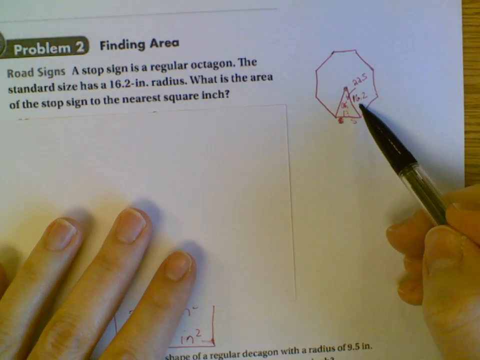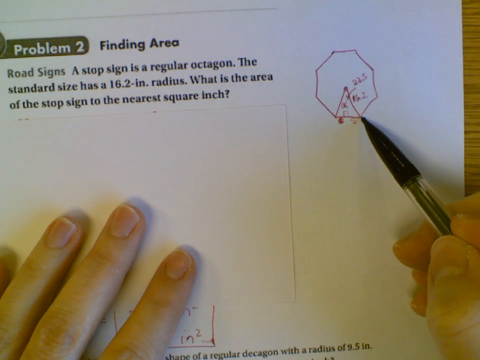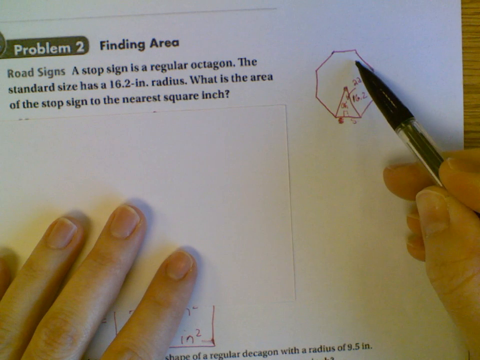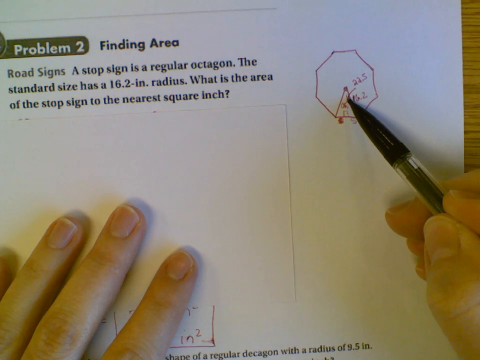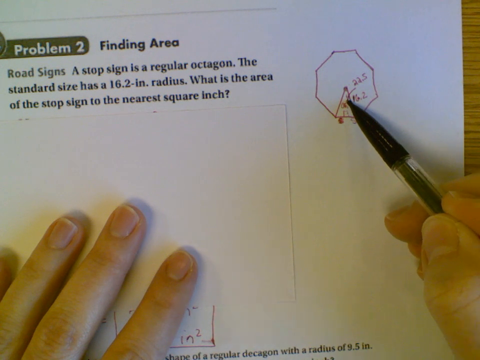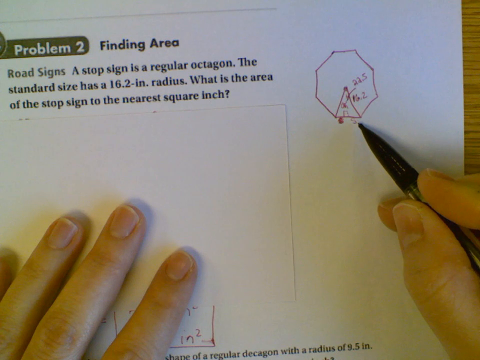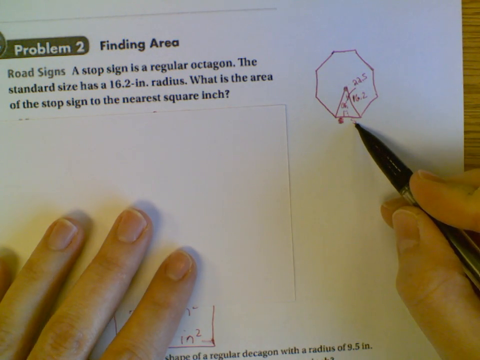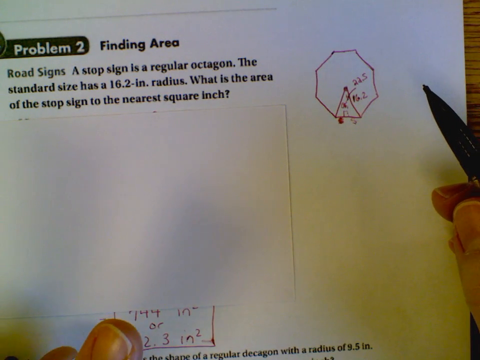Okay, so I labeled this as 16.2. I need to find my angle. So I did 360 divided by 8, and then I did half of that to find this angle measurement. So this angle is 22.5. I need to also find my apothem, and I have to find my side length. So there's going to be two trig functions I have to do.